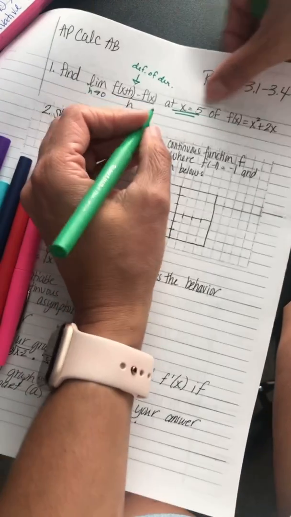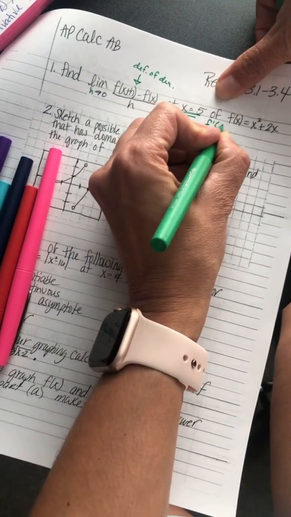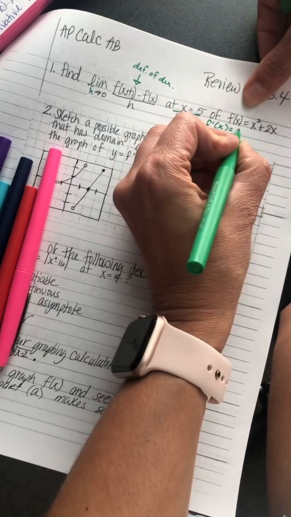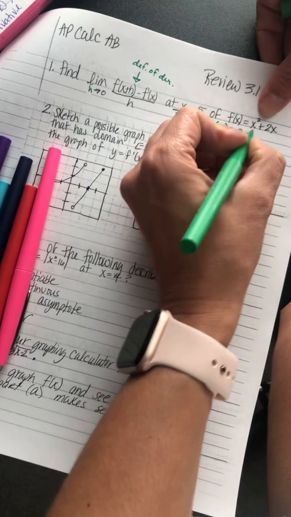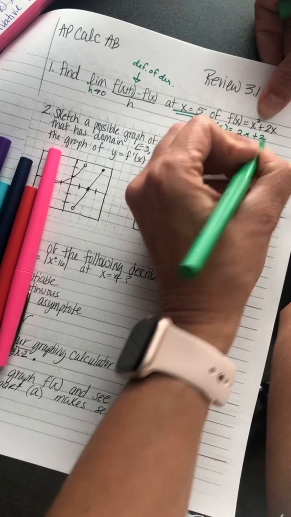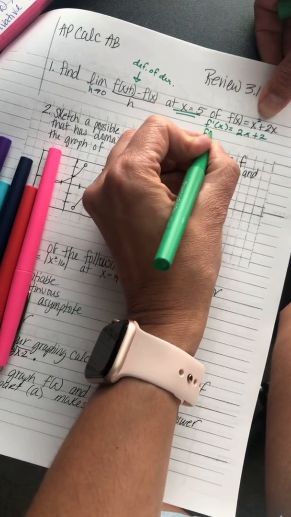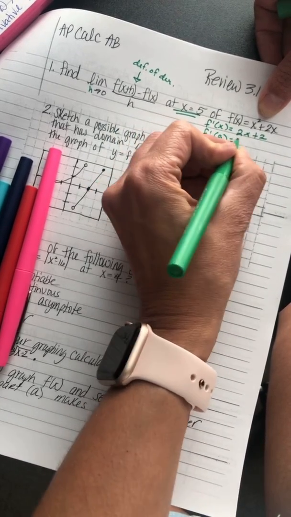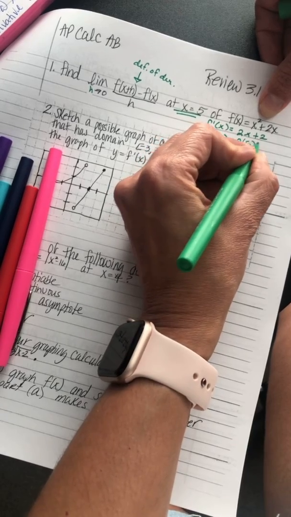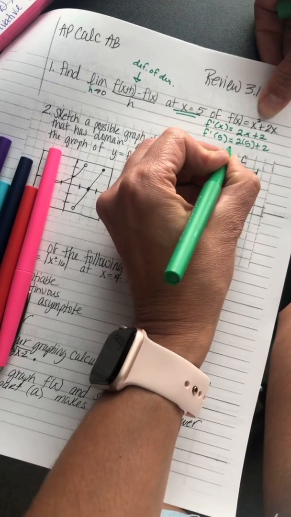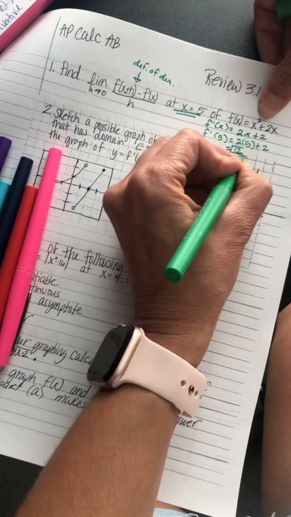So let's find the derivative. f prime of x equals, I'm going to use power rule, 2x plus 2. And now let's find it at an x value of 5. So 2 times 5 plus 2, so 10 plus 2 is 12.